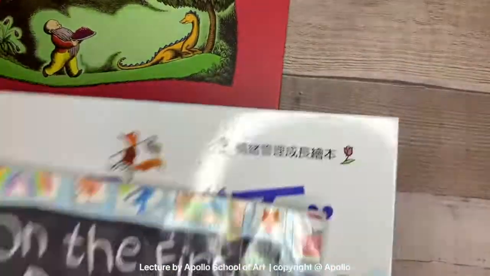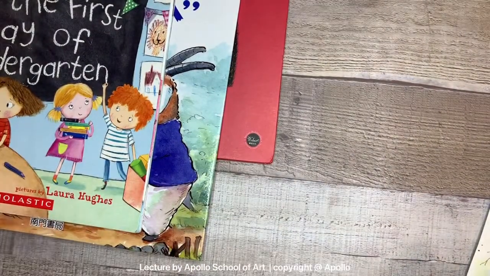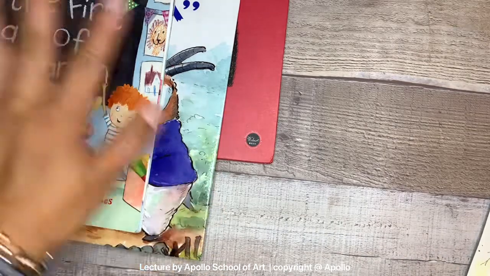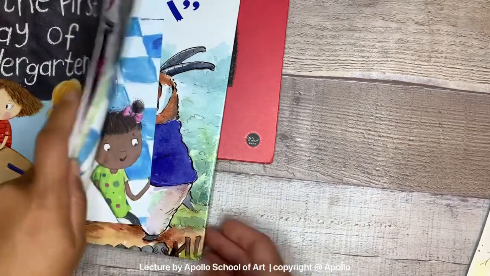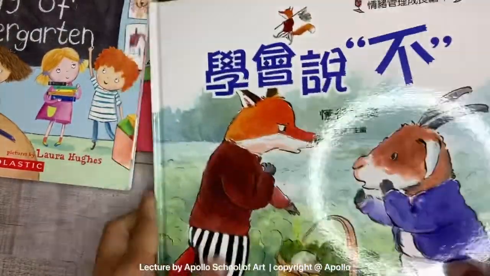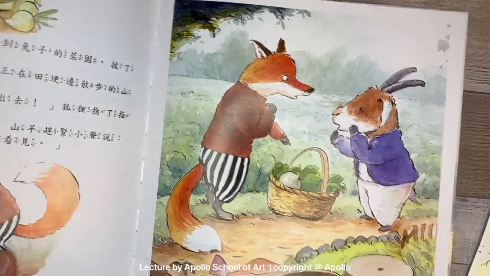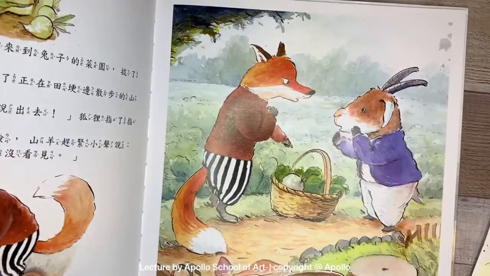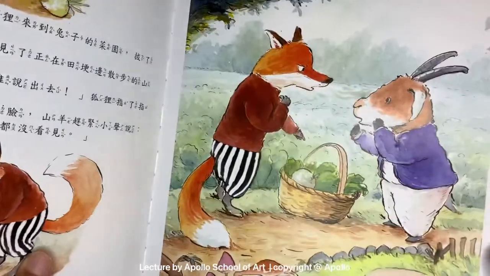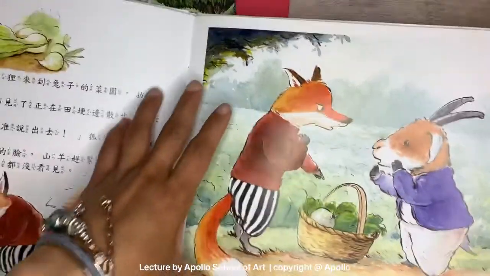Okay, so let's see what we are missing. When you're done with the drawings, I want you to make sure your storybook looks complete. Sometimes you can have a full picture. What do I mean by full picture? You can have the object, character, and the background.